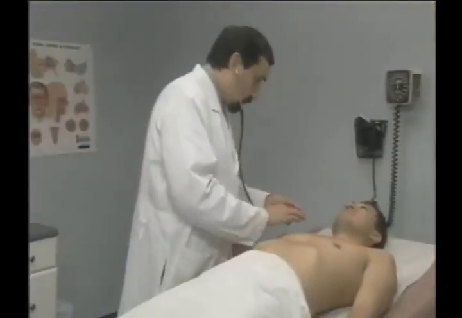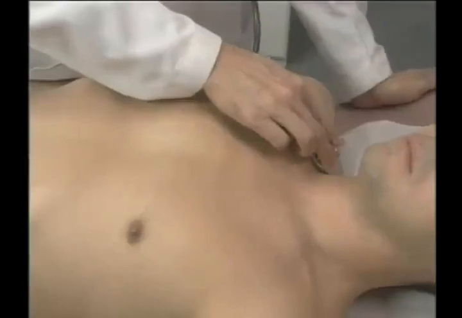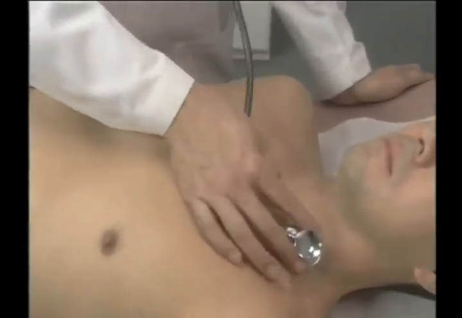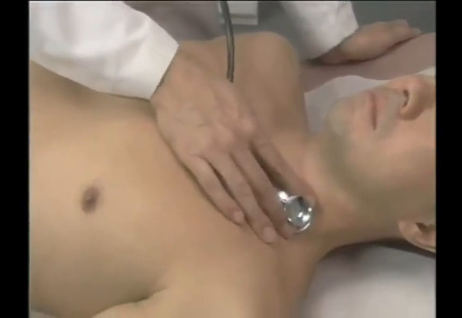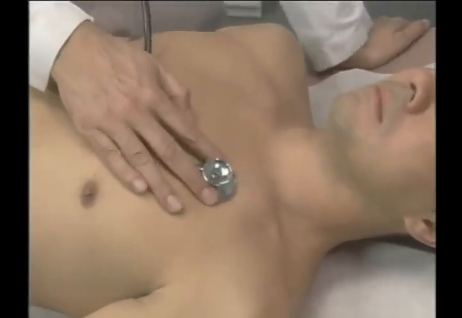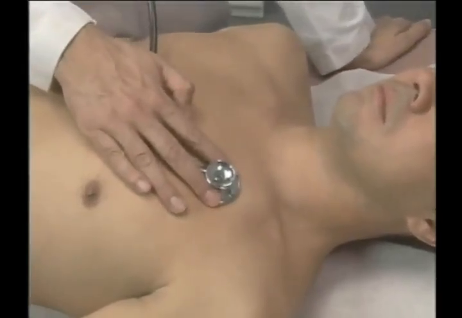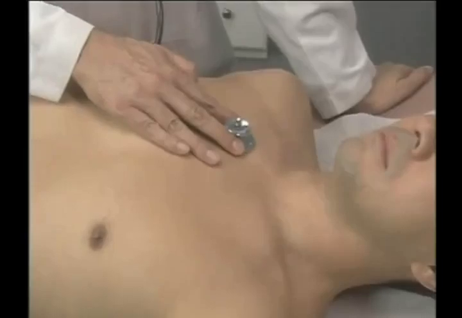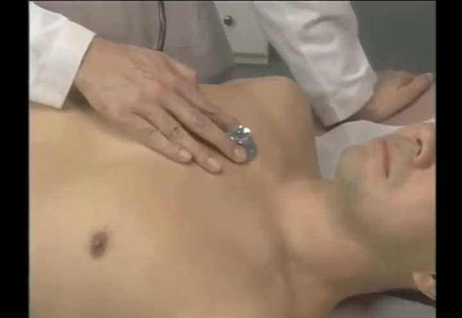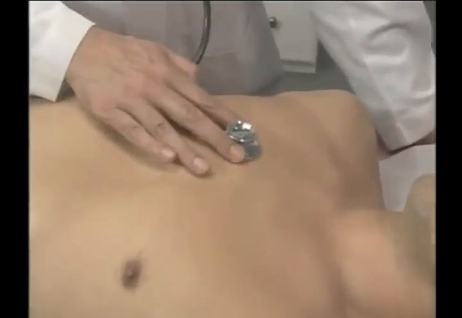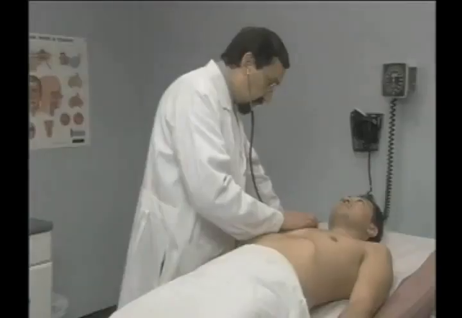To auscultate the anterior chest, take the same systematic approach you just used for percussing the posterior chest. Listen to the duration, pitch, and intensity of the inspiratory and expiratory sounds. Decide what type of breath sounds you are hearing, and note any added sounds. If you hear heart sounds near the heart, try to ignore them while you concentrate on the breath sounds.